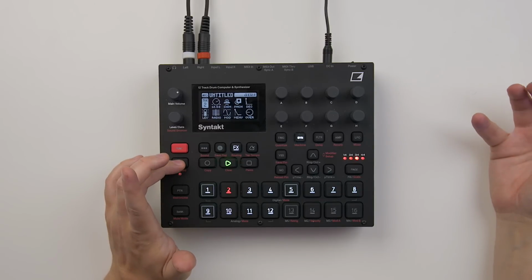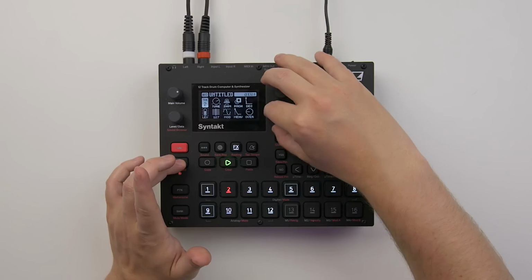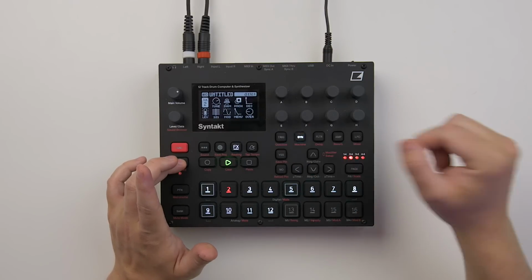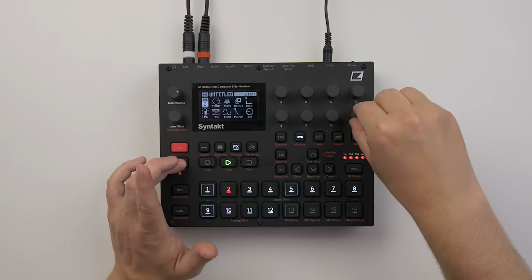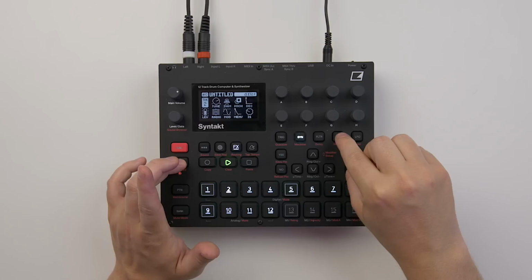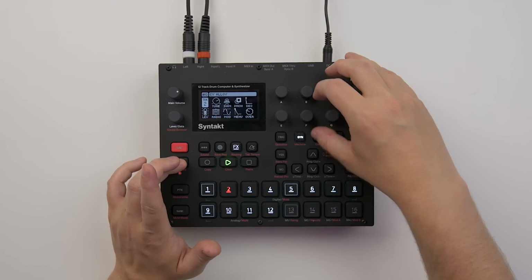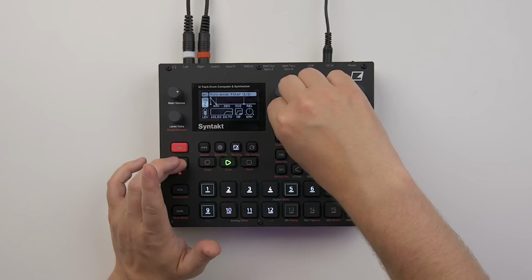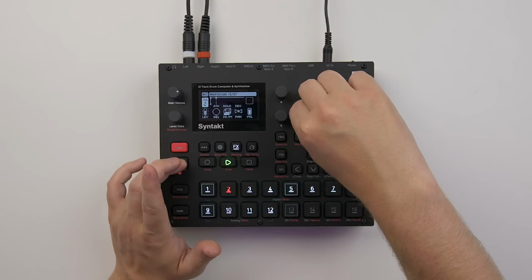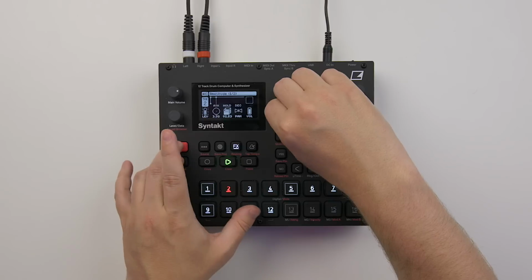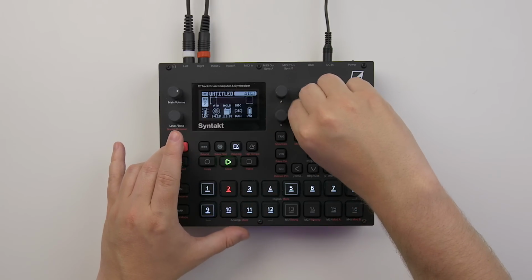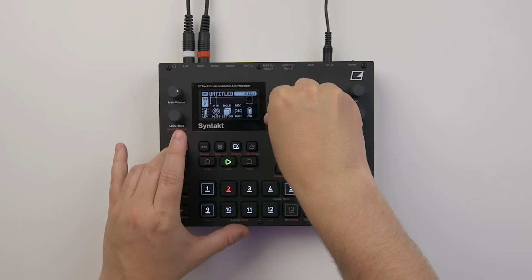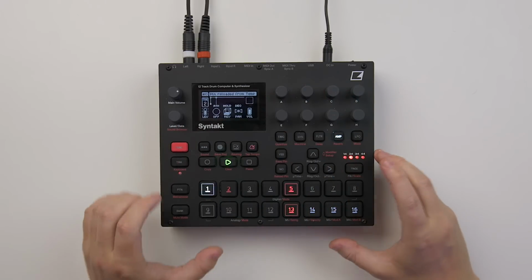Just pitching everything down is kind of sweet. And my favorite thing is, of course, creating effects transitions. Something like that.